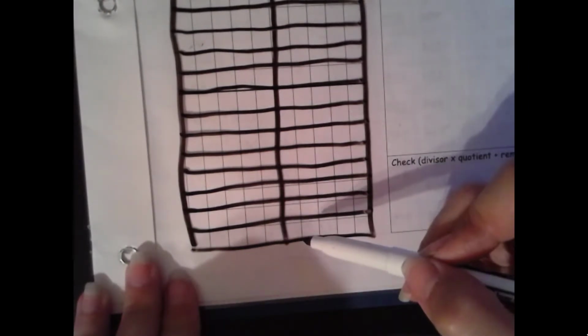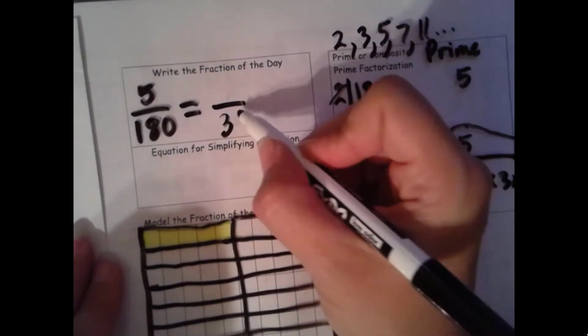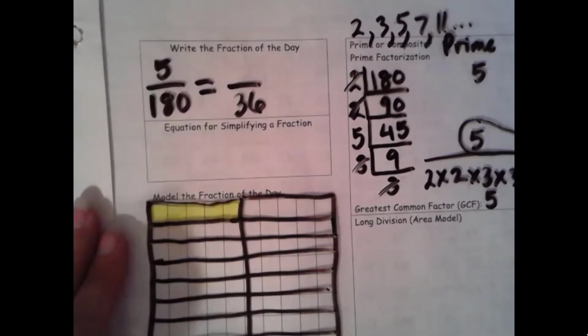I have 2 groups of 5 in each row, so I can actually count up by 2's to find my new denominator. 2, 4, 6, 8, 10, 12, 14, 16, 18, 20, 22, 24, 26, 28, 30, 32, 34, 36. So my new denominator is 36.